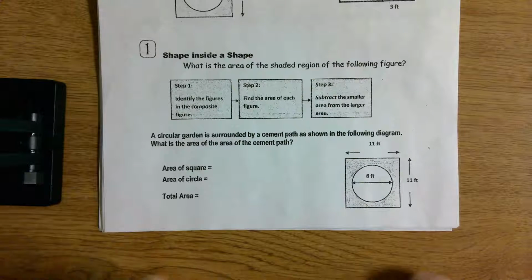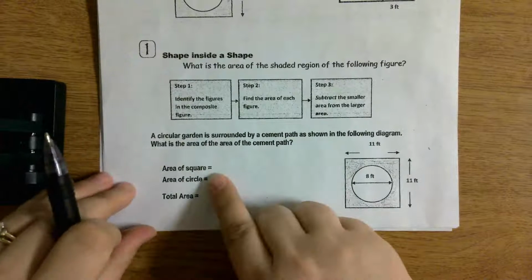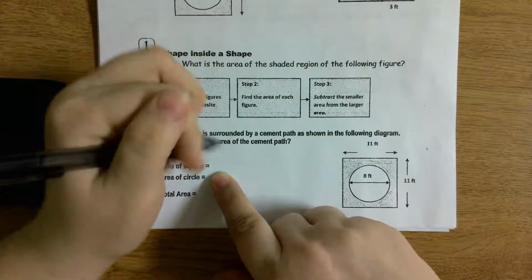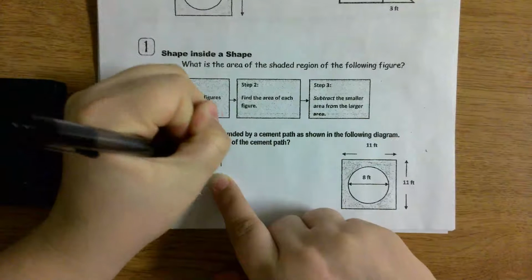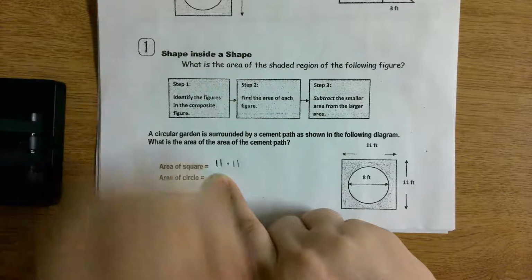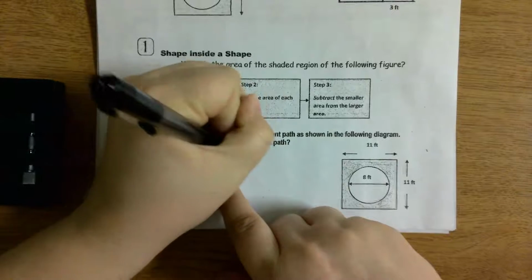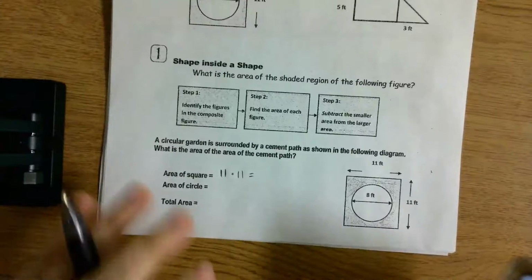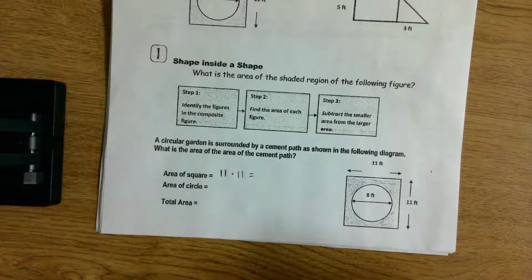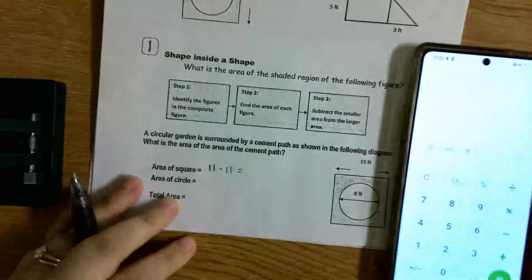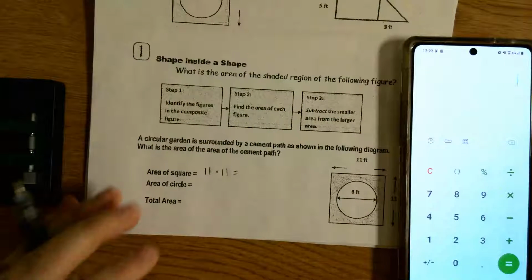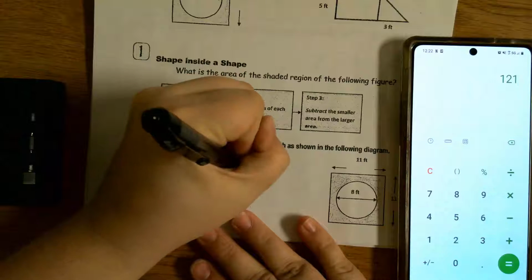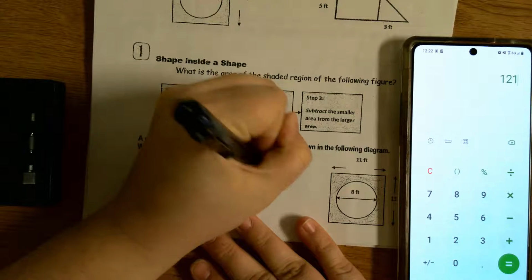So if I am looking at this, area of a square is base times height, so 11 times 11, and with my handy dandy calculator, 11 times 11 is 121 square feet.